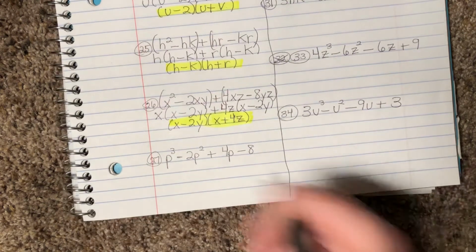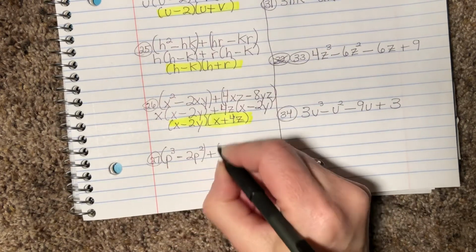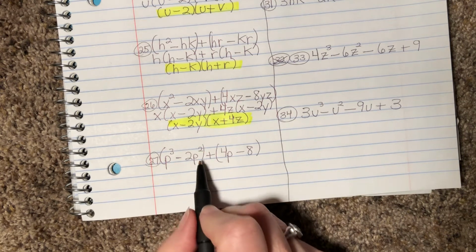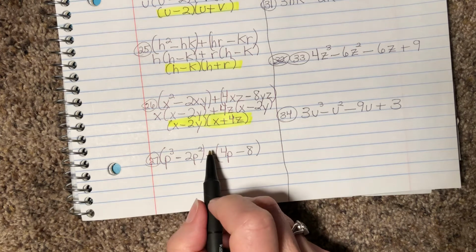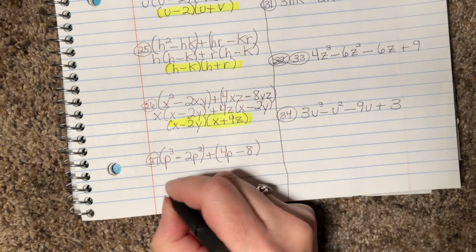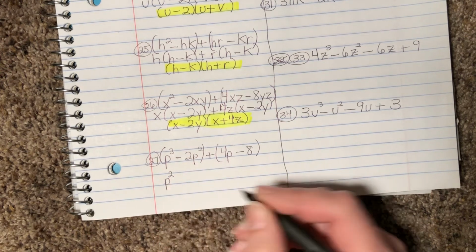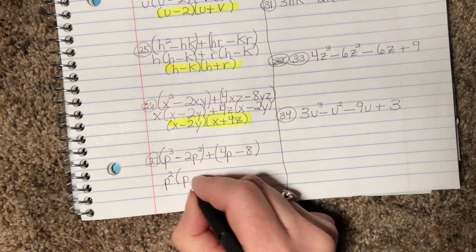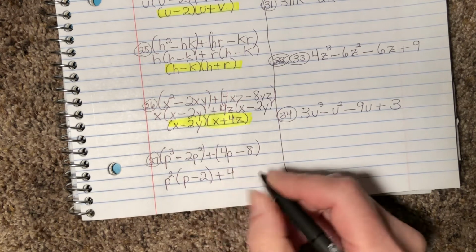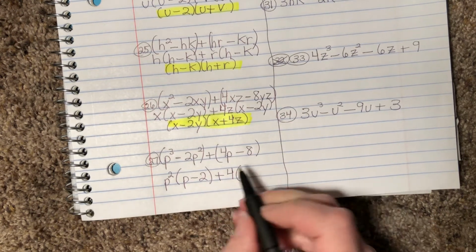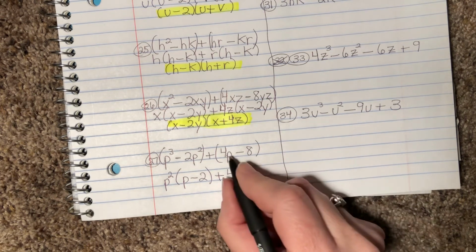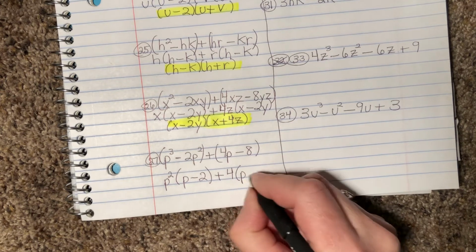Number 27, simple grouping. Now be careful, you might just think of the p, but they both have a p squared in them. And so you have to pull out the greatest common factor, not just a common factor. P squared, p minus 2, plus, I can pull out a 4. 4 is the greatest common factor. Like 2 would be a common factor, but it's not the biggest thing they have in common. P minus 2.